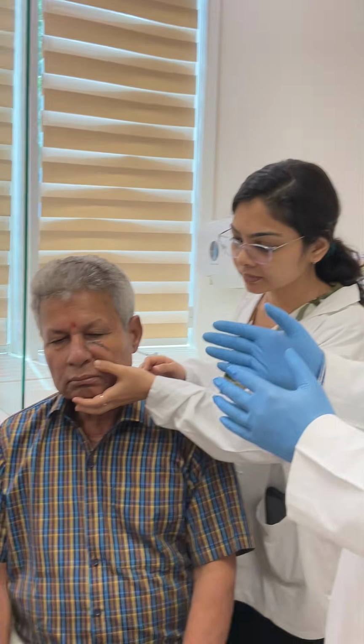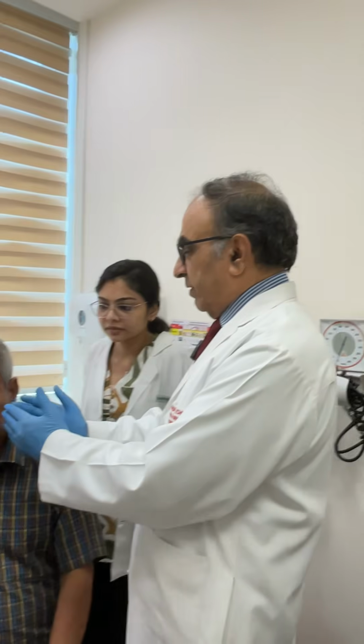Here. That's what we based it on. So we mobilized. This tissue was not here. This tissue was somewhere here. We moved it here. So it's kind of an axial flap. What is an axial flap?